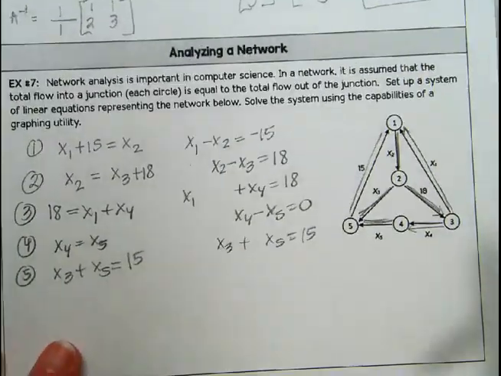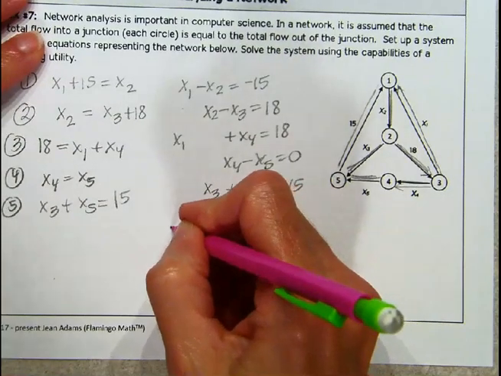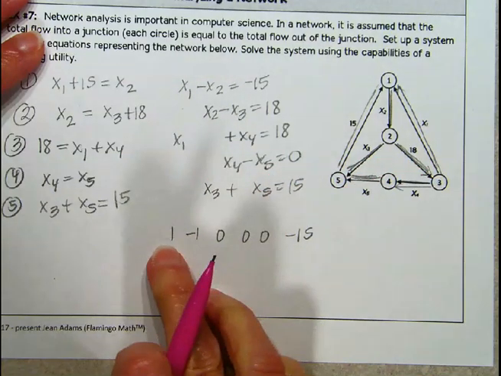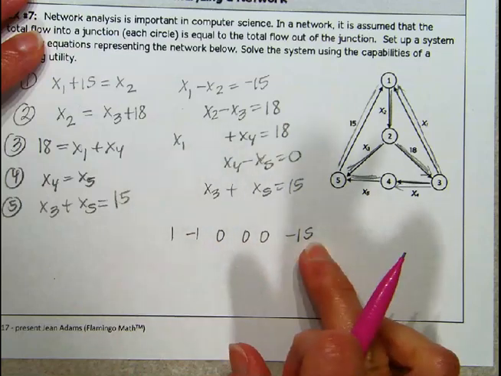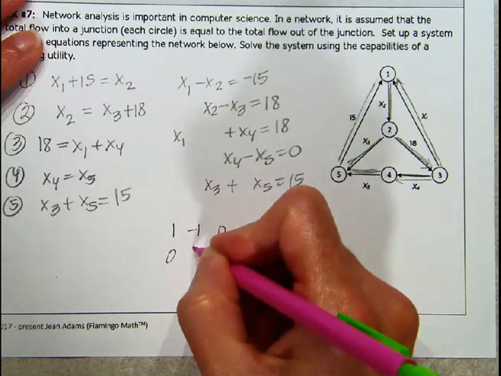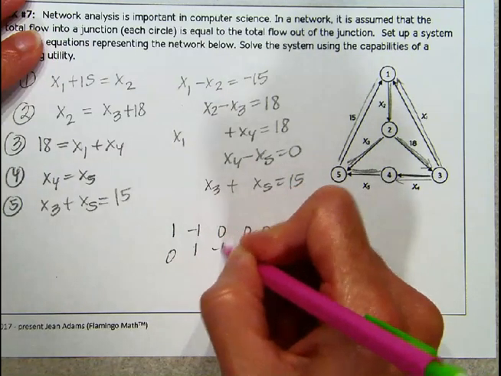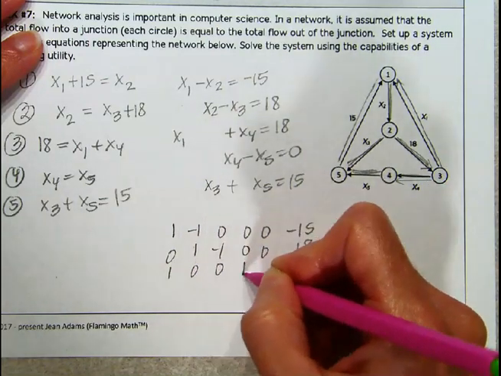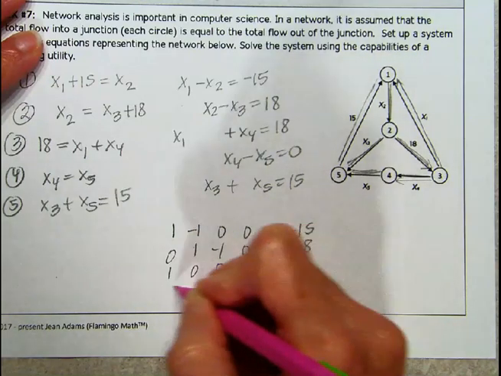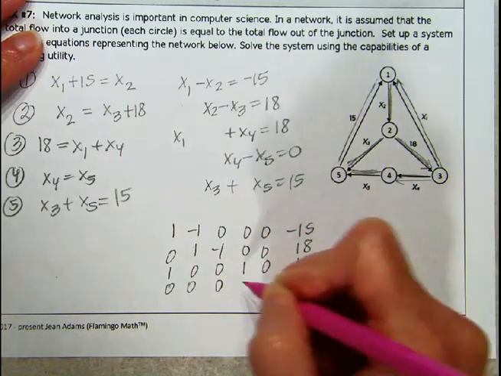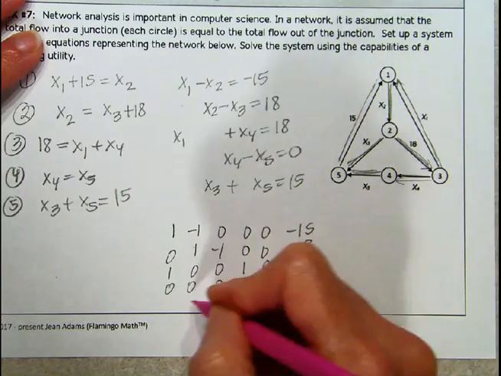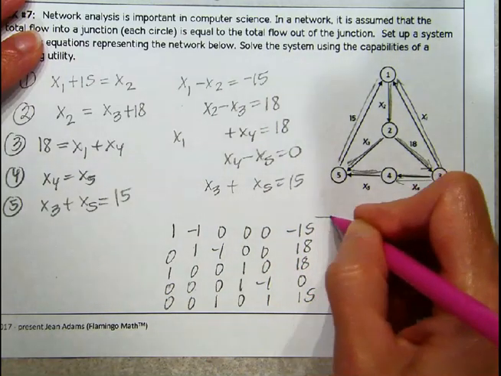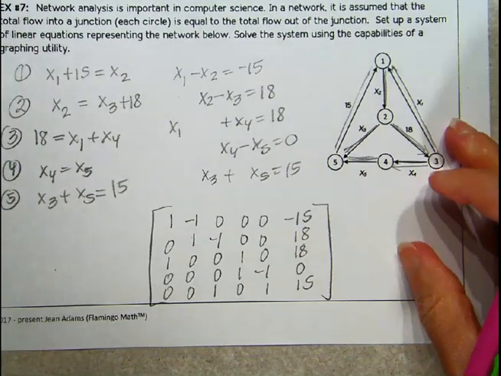If I wrote this as a matrix, lining everything up, it'd be 1, negative 1, 0, 0, 0, negative 15, because it's x sub 1, x sub 2, x sub 3, x sub 4, x sub 5, and then the number at the end. The next row is 0, 1, negative 1, 0, 0, 18. Then 1, 0, 0, 1, 0, 18. Then 0, 0, 0, 1, negative 1, 0. And 0, 0, 1, 0, 1, and 15. So that's what it would look like.